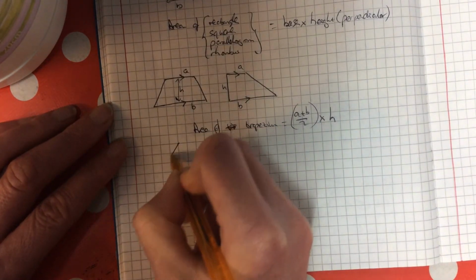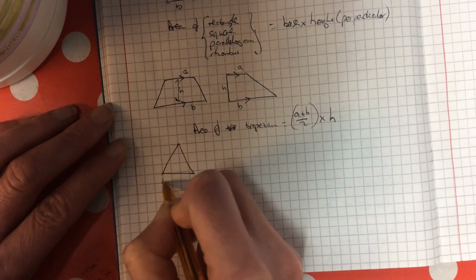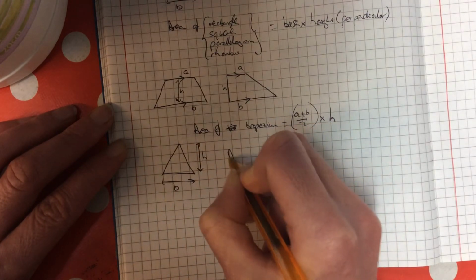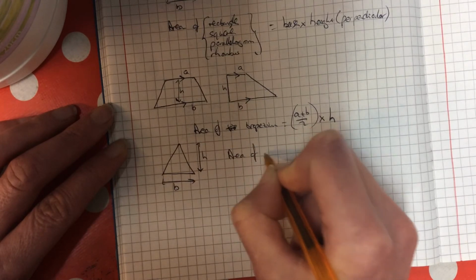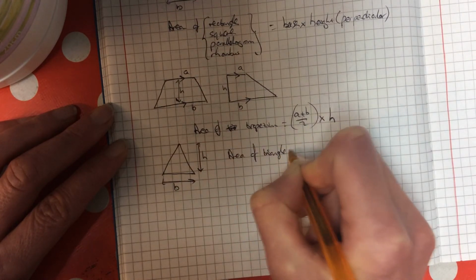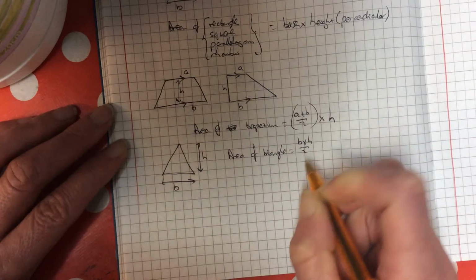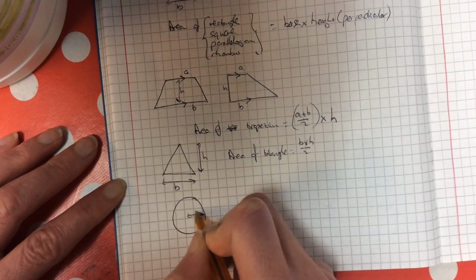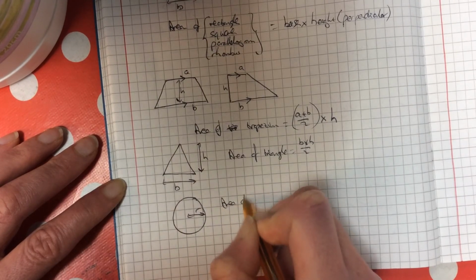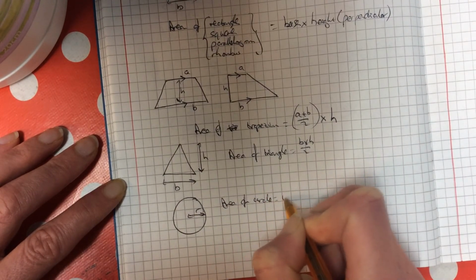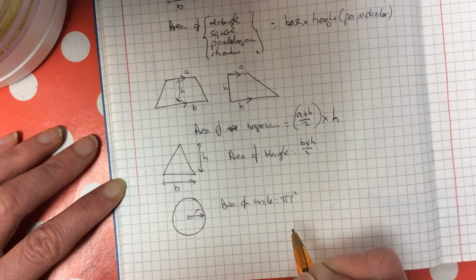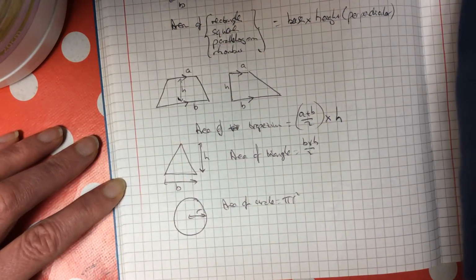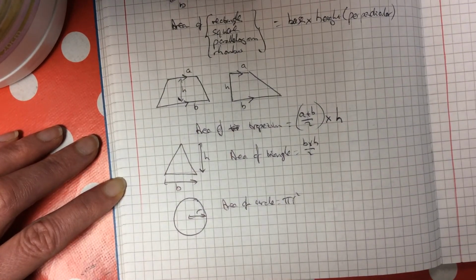Other special shapes you need to know, the triangle. It's the base times the straight up height, the perpendicular height, but you divide it by 2. So the area of a triangle is base times height divided by 2. You would need to know your circle. With radius r, the area of a circle is pi r squared. And if you know that, you should be able to work through most of the questions, if not all of the questions.